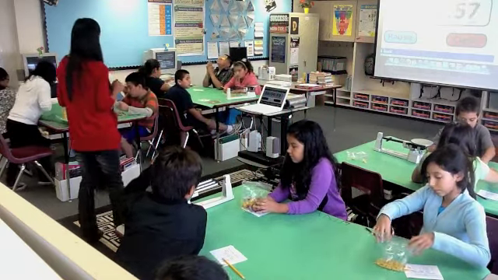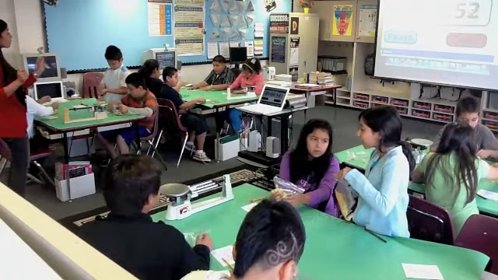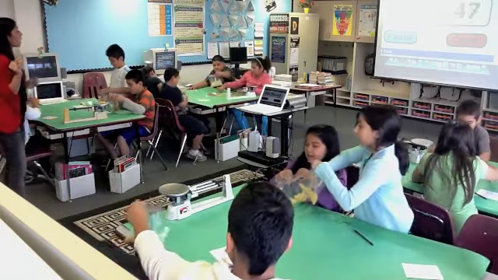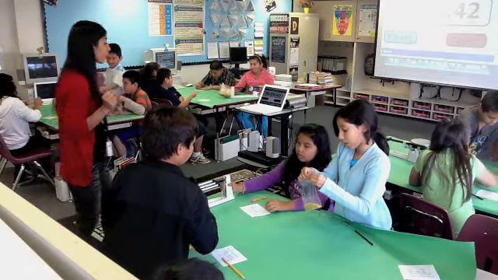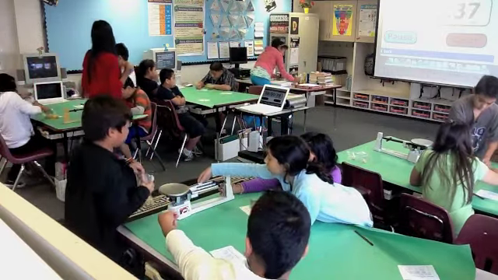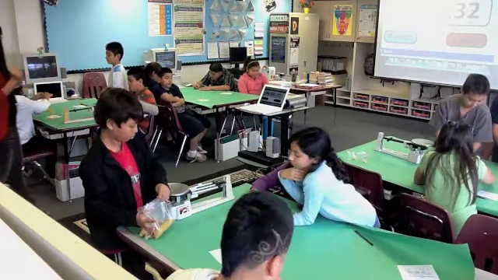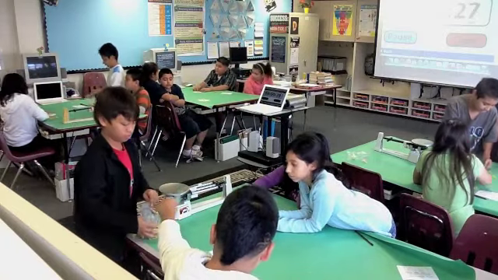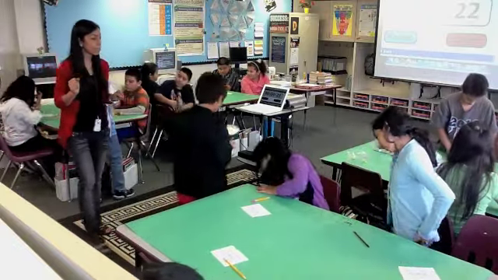As soon as everybody has that ready, materials manager takes the pans to the back table, as well as the triple beam balance. Thank you.